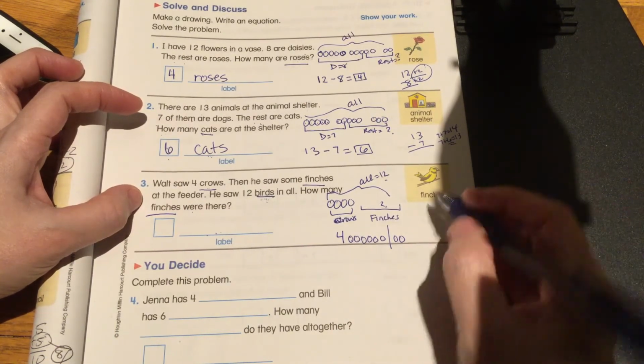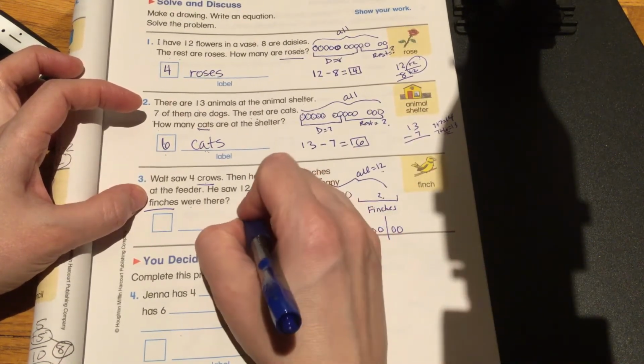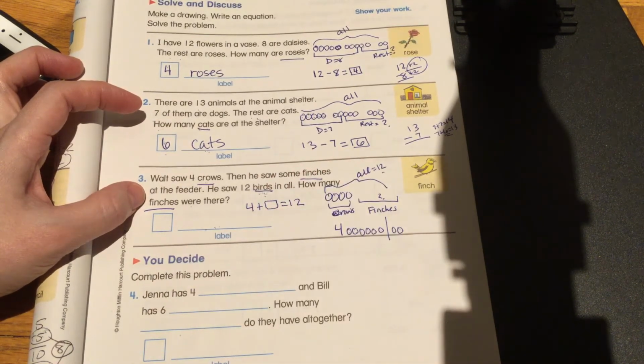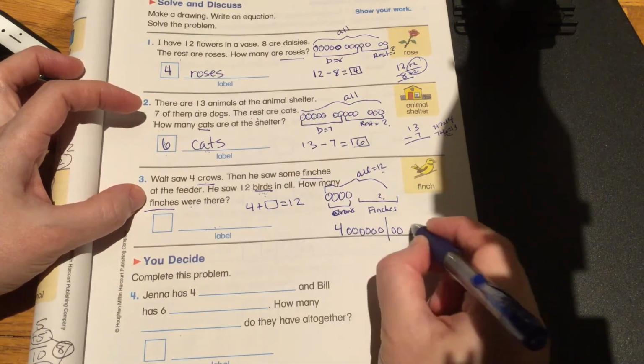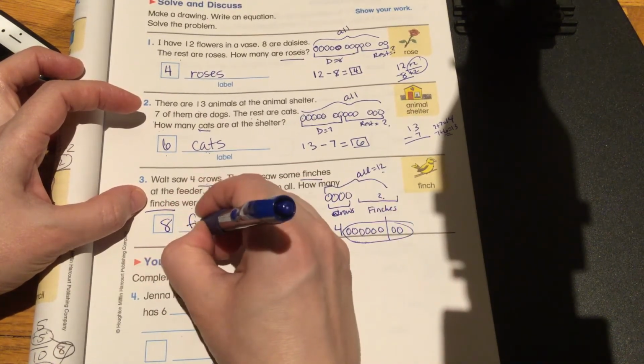All right, and I realized I forgot to do my equation here, so let me go ahead and do that. This would be 4 plus an unknown equals 12. And we figured out that this is the answer, and so it is 8 finches.